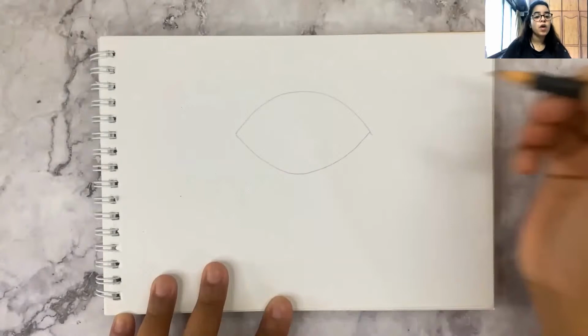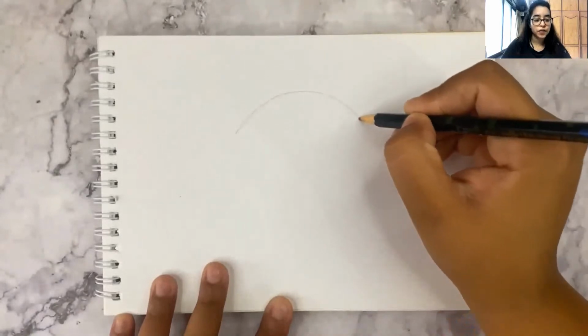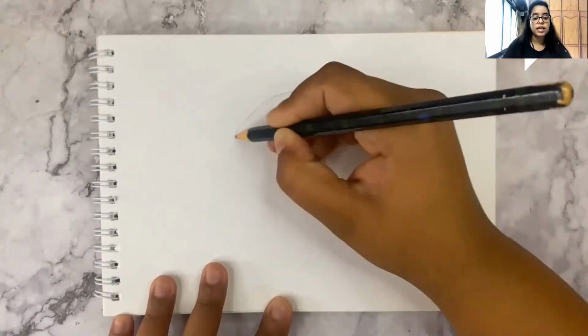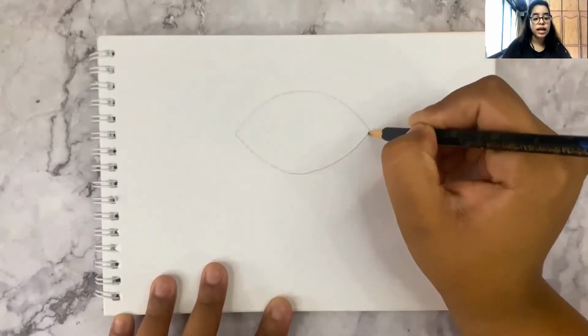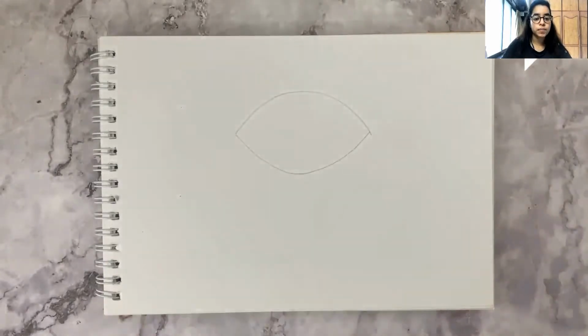This time, if you have not drawn it yet, you can draw along with me. We get started with the rough sketch. We draw a curved line first, and then we draw another curved line in the opposite direction, exactly opposite to the first curved line, such that the end result looks like an eye shape. I hope you all have also drawn this eye shape along with me.